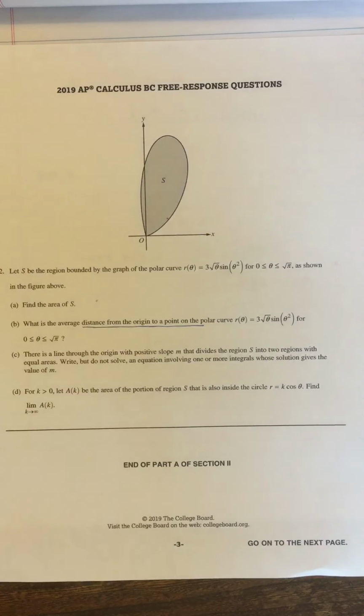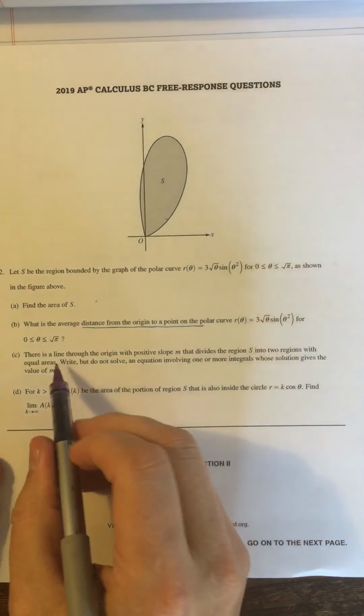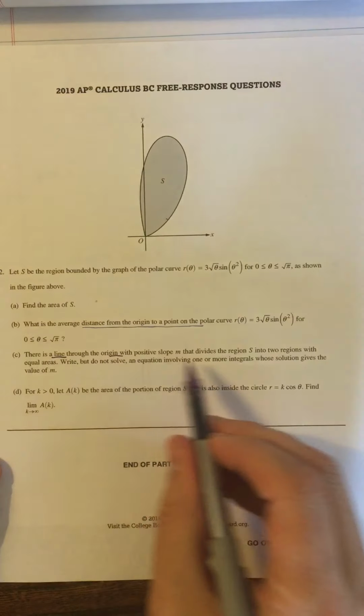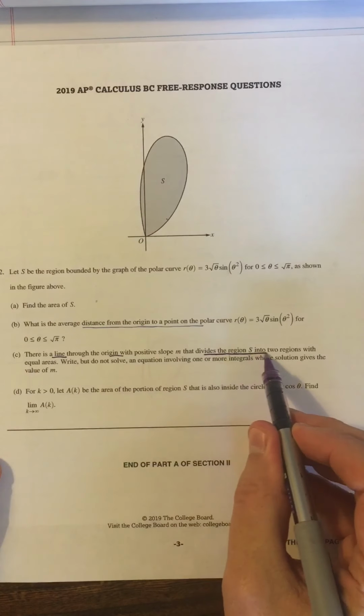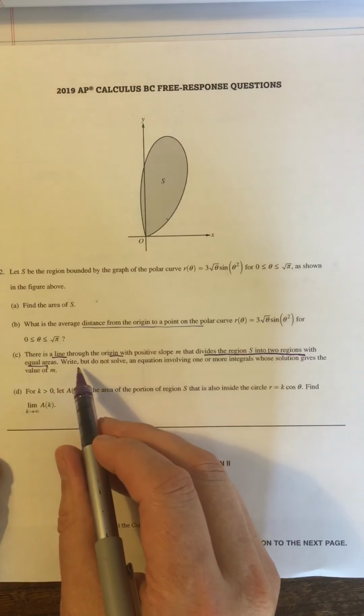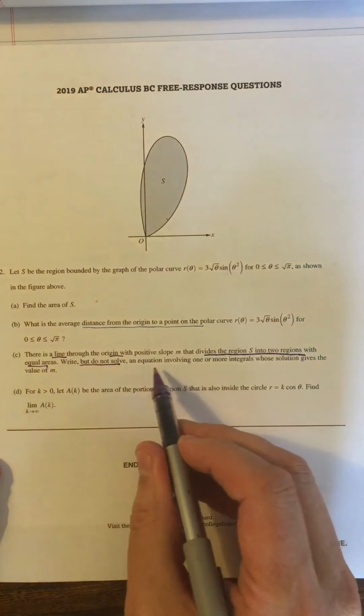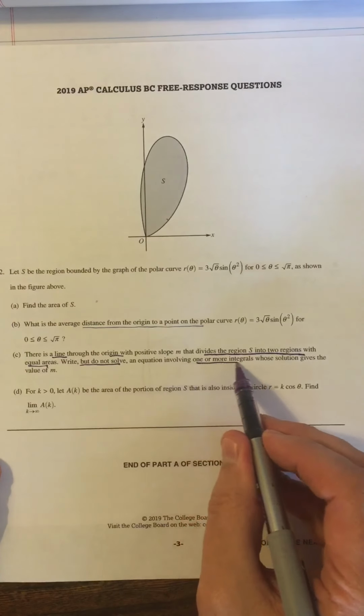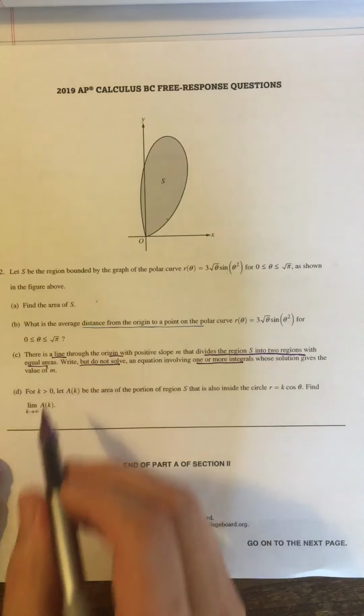Part C of this question is an old favorite of theirs, where they put a line through the origin that divides the region into two regions with equal areas. And then they like to say, write but do not solve an equation involving one or more integrals whose solution gives the value of m.